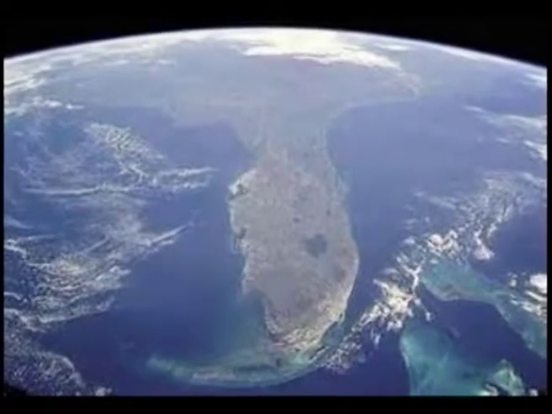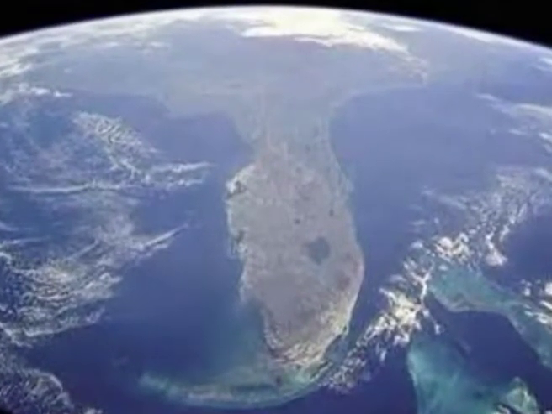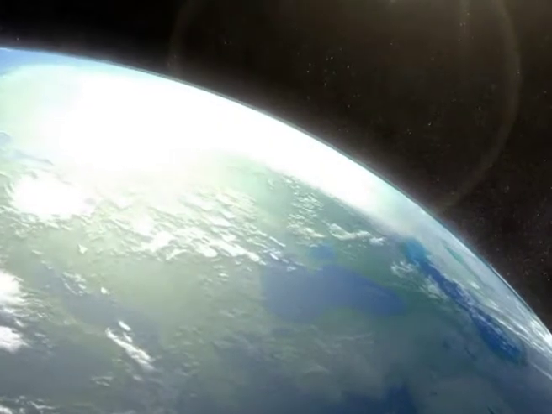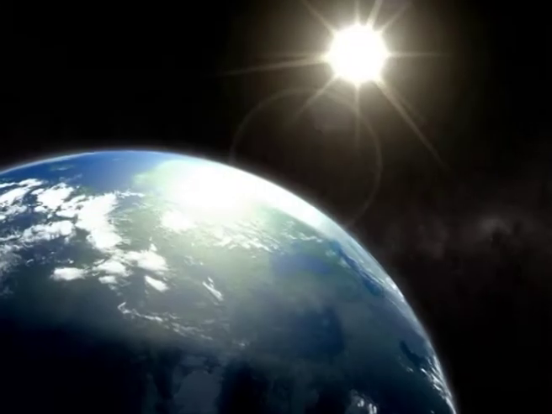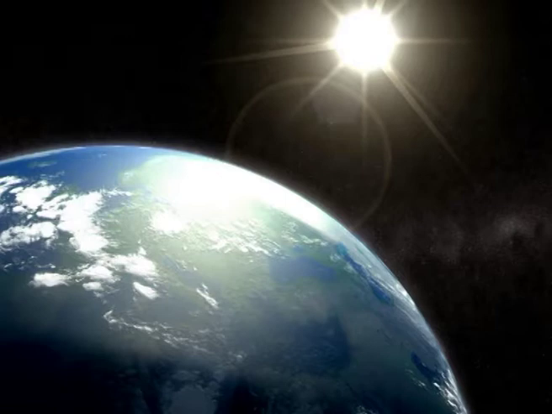The weather of a place is created by the various combinations and proportions of interaction with various atmospheric elements.